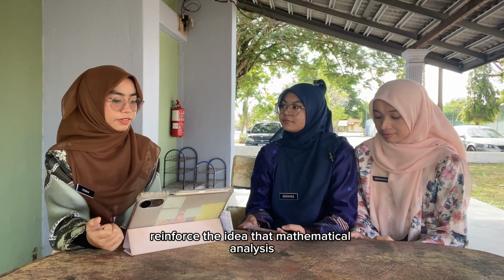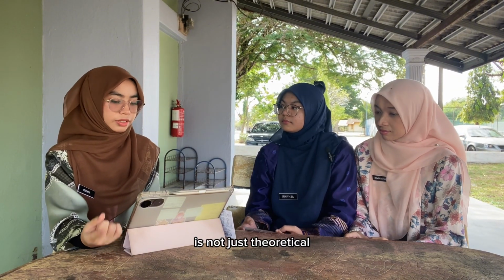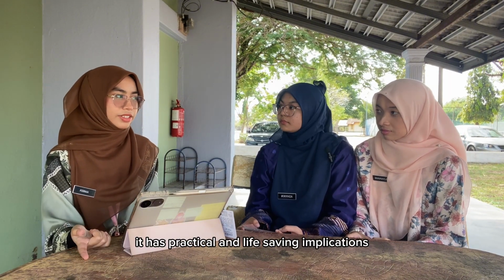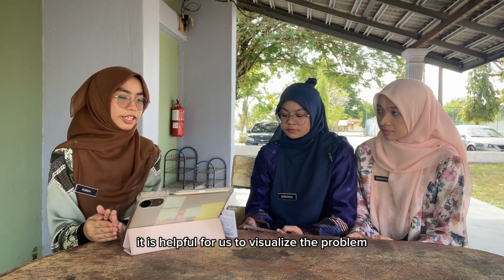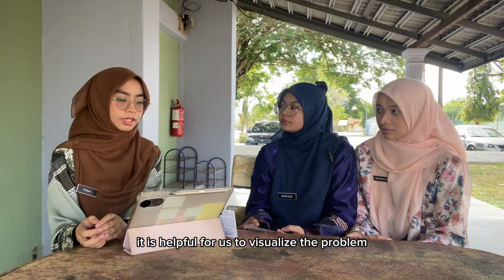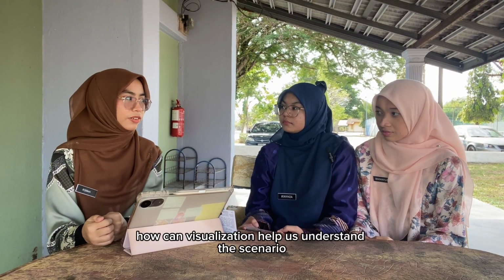Panel 2, your point reinforces the idea that mathematical analysis is not just theoretical, it has practical and life-saving implications. Before we move on to the calculations, it is helpful for us to visualize the problem. Panel 1, how can visualization help us understand the scenario better?